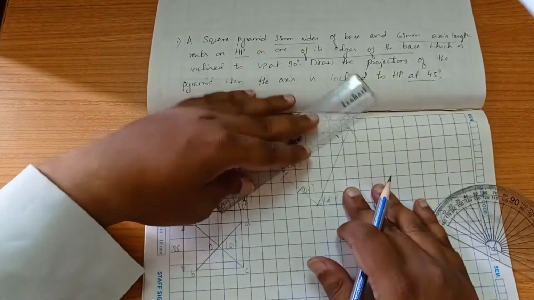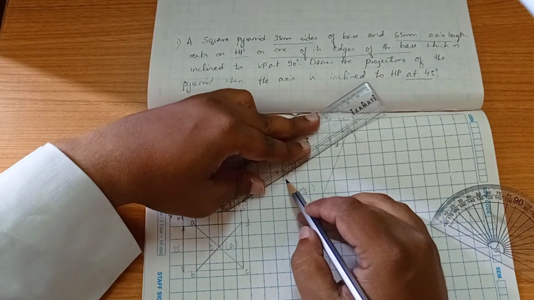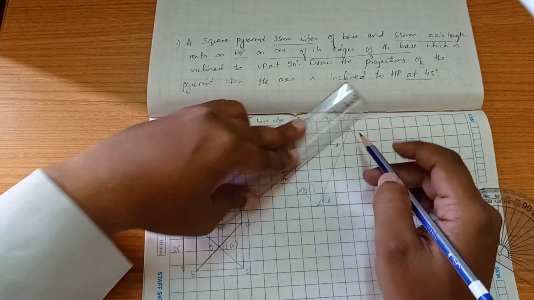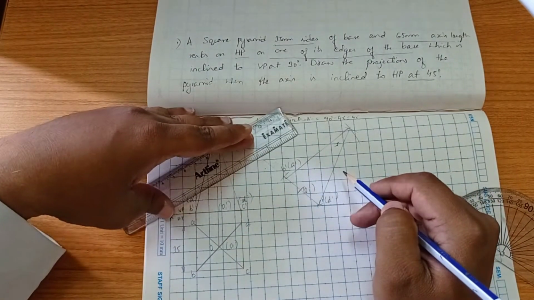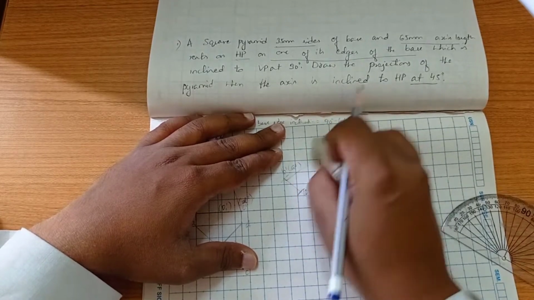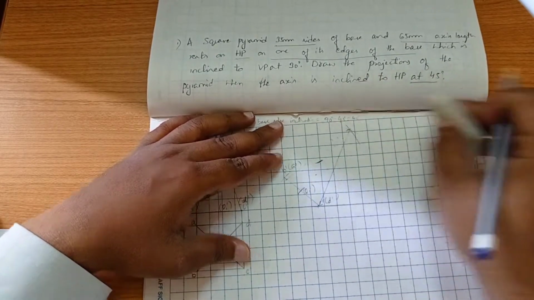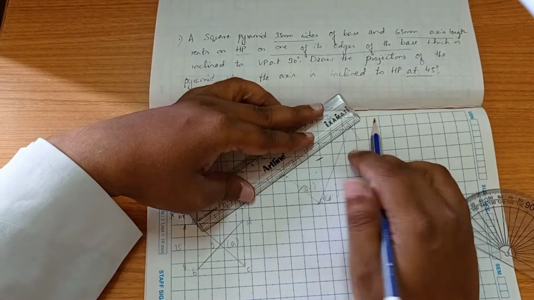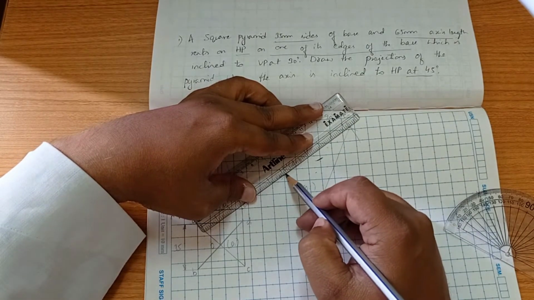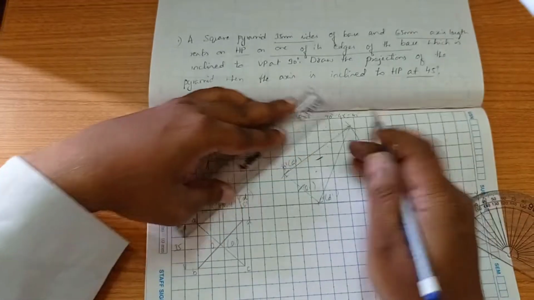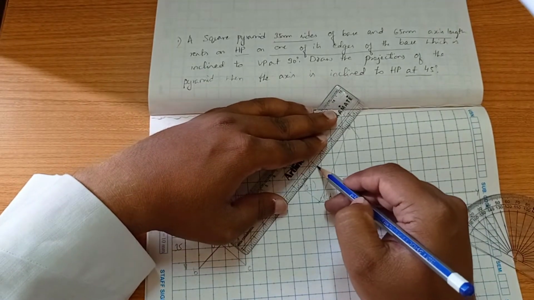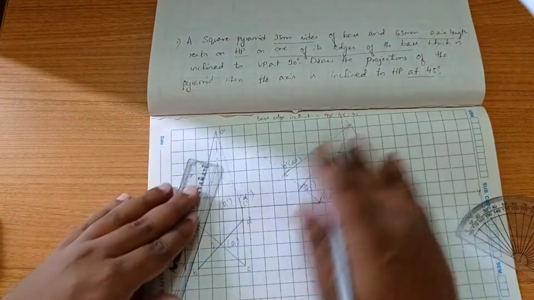This point we need to join. And we have this axis, so we have to draw an axis here.